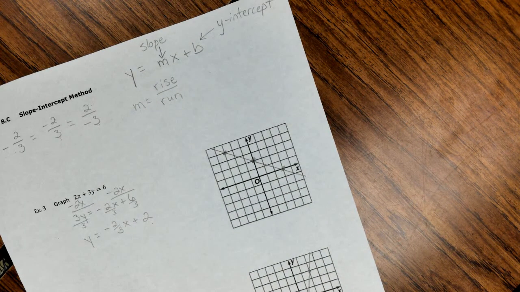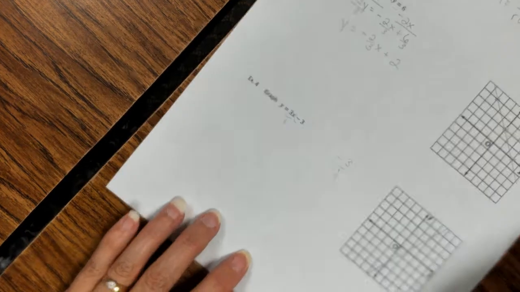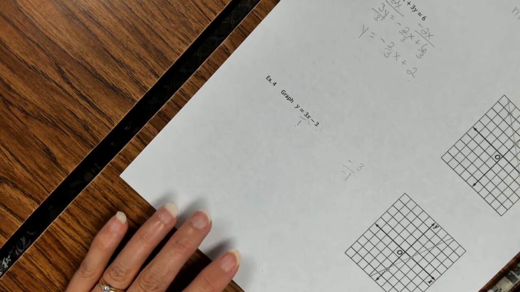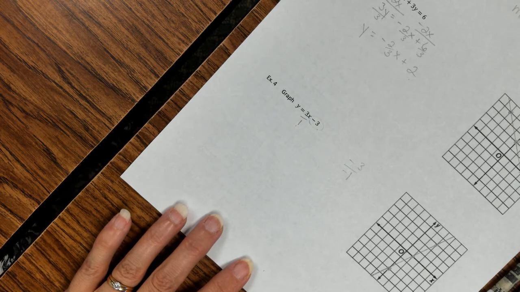That is all we need to do for this. We will get a lot of practice. I think we'll probably do a little more practice than what's actually in your book. But that's it.